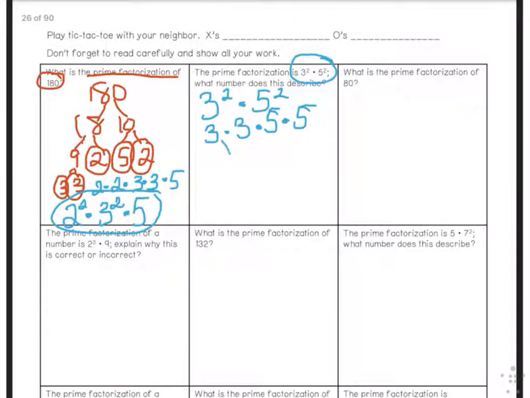So let's go ahead and solve this. 3 times 3 is 9. Include those 5s. 9 times 5 is 45 times 5. 45 times 5, well 5 times 5 is 25. 5 times 4 is 20, plus 2 is 22. So your final answer will be 225.